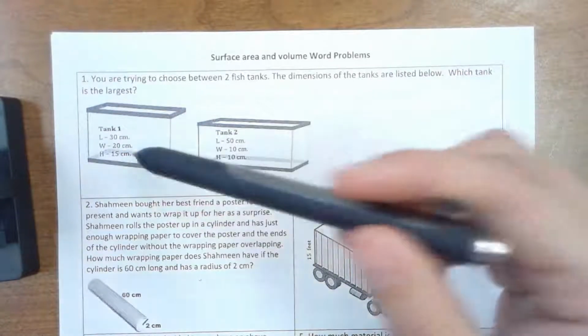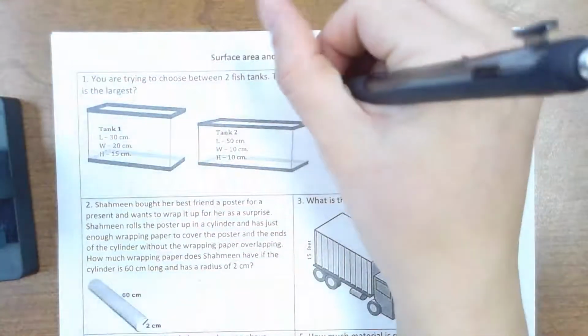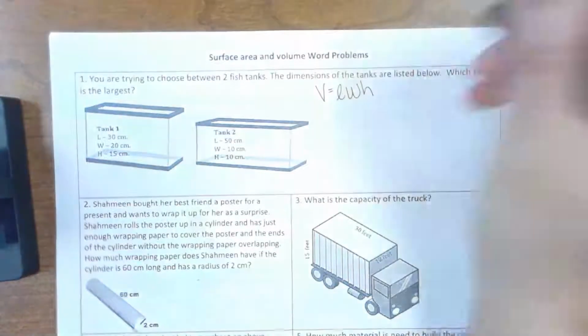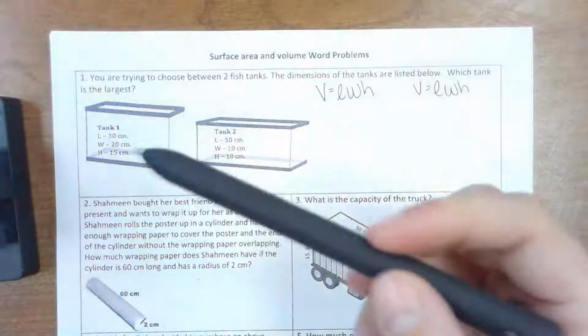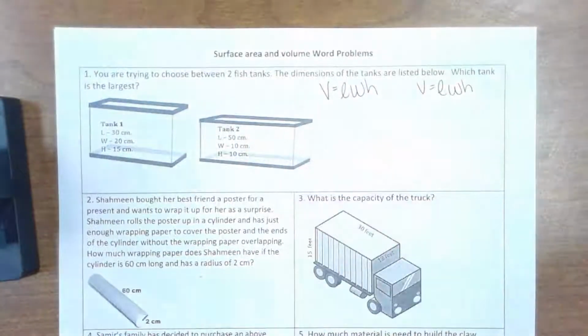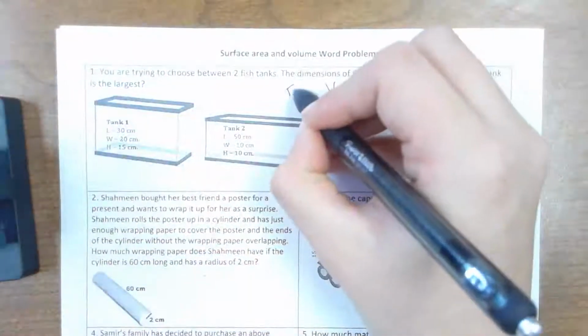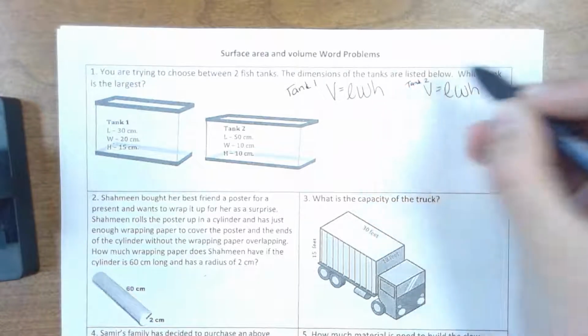So in this case, since we're trying to figure out which fish tank would be bigger, we're trying to find the amount of space on the inside. Our volume formula of a rectangular prism is length times width times height, and we are going to use that two times to figure out which one's the biggest. We'll have this one represent tank 1 and this one represent tank 2.